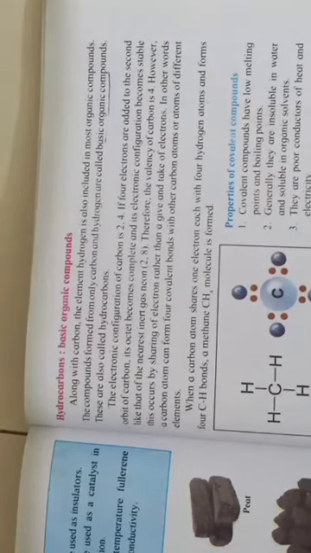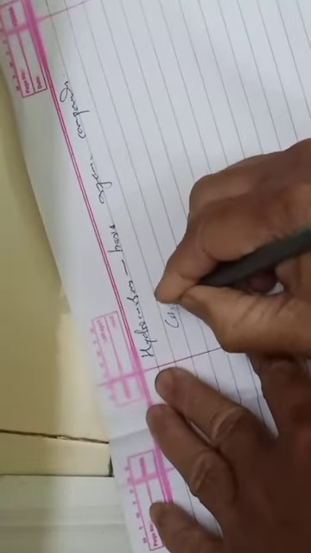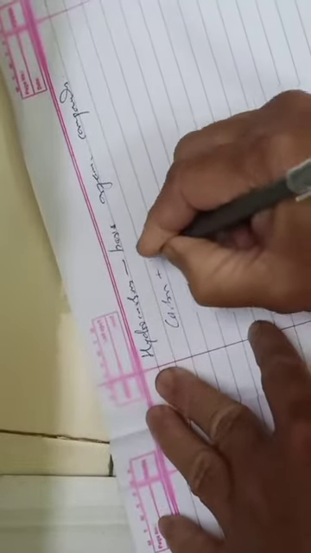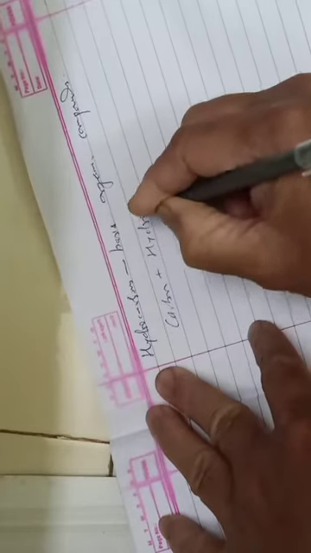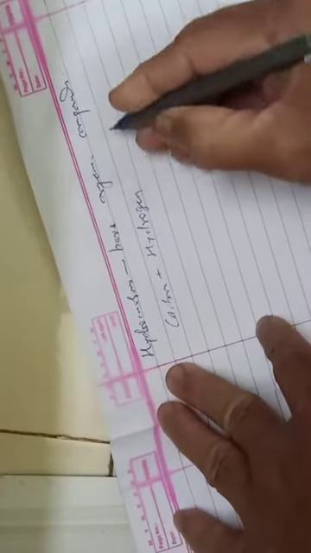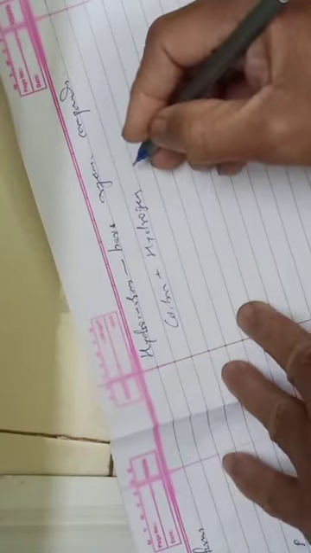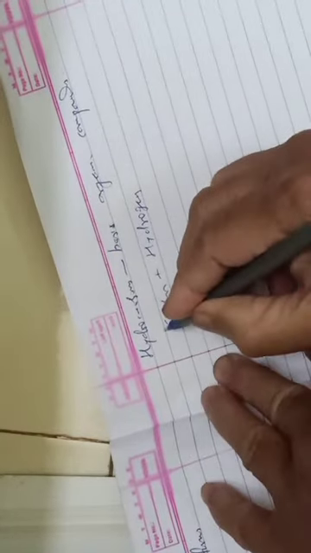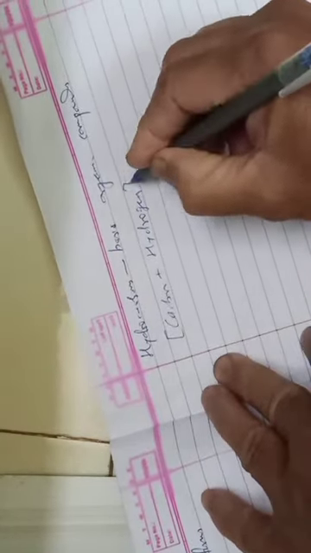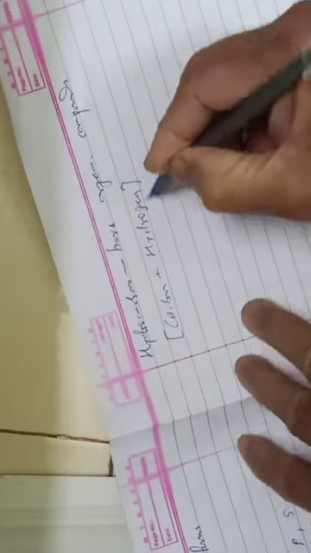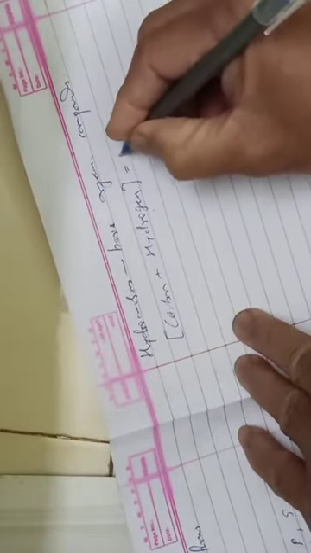In some compounds, with carbon, hydrogen is also present. Means carbon and hydrogen react together to form the compound.